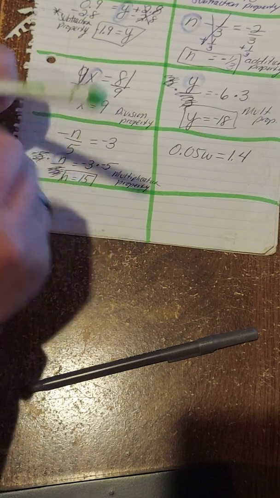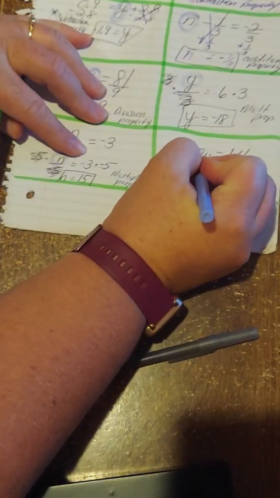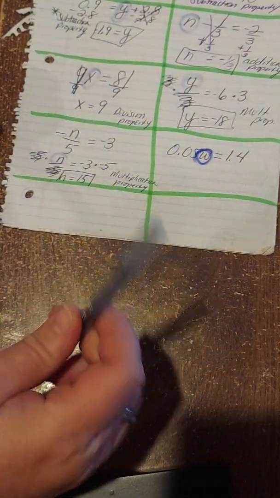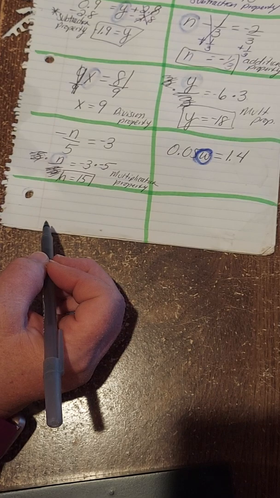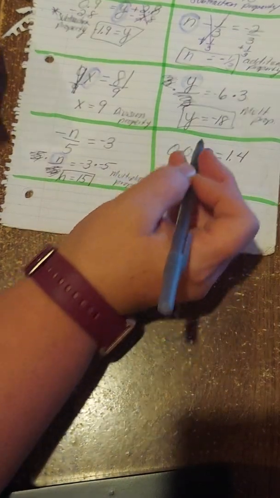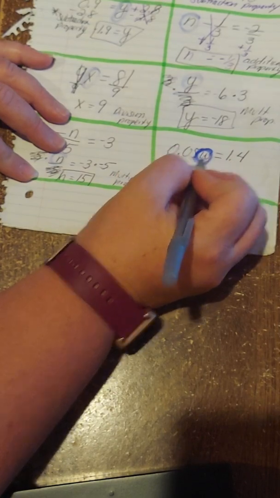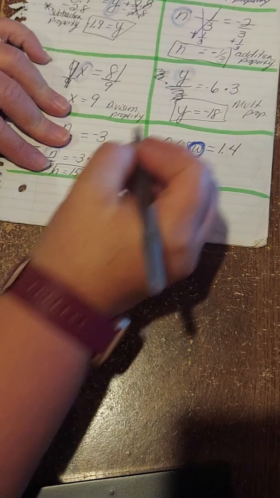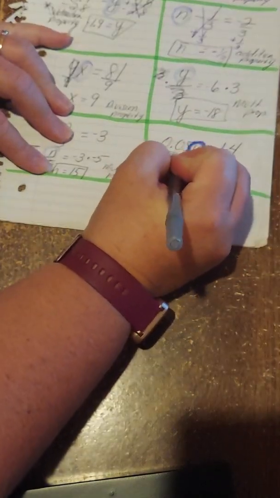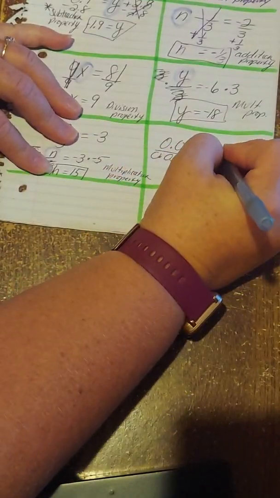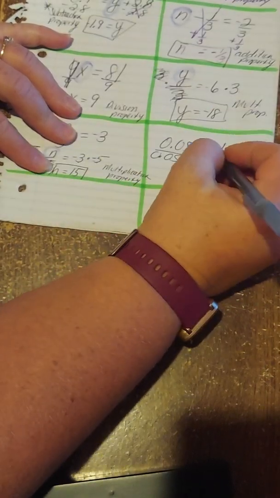Okay, I know I gave you a decimal, right? Kind of weird. Here's my W right here. There we go. Okay. Now, this 0.05 and W are held together by multiplication. What's the opposite of multiplication? Right, division. So, what I do to one side, I must do to the other.